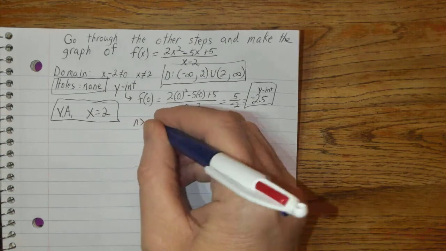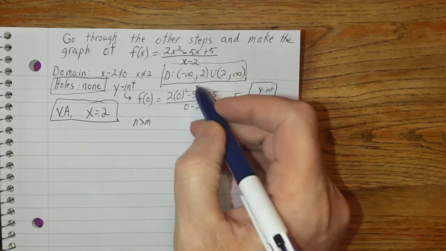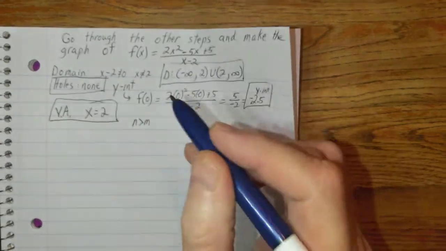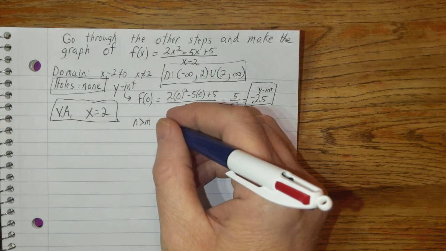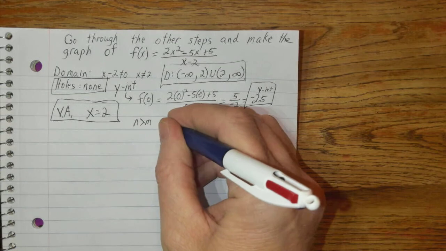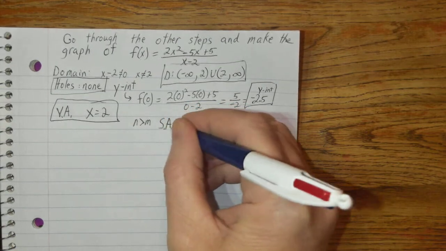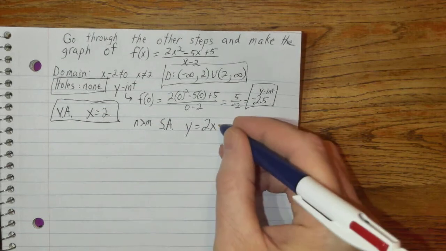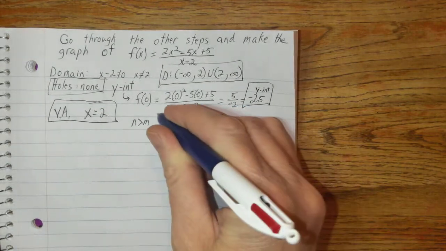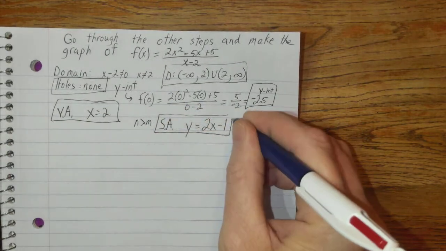Vertical asymptote. Now, there's no horizontal asymptote. N is greater than m, but it's only 1 degree more than m. Degree 1, degree 2 up here. So in this case, we need to go with the slant asymptote, which we already did. And if I recall, it was y equals 2x minus 1.